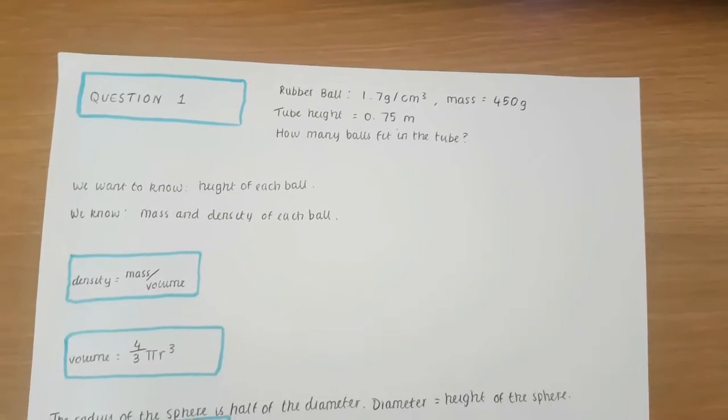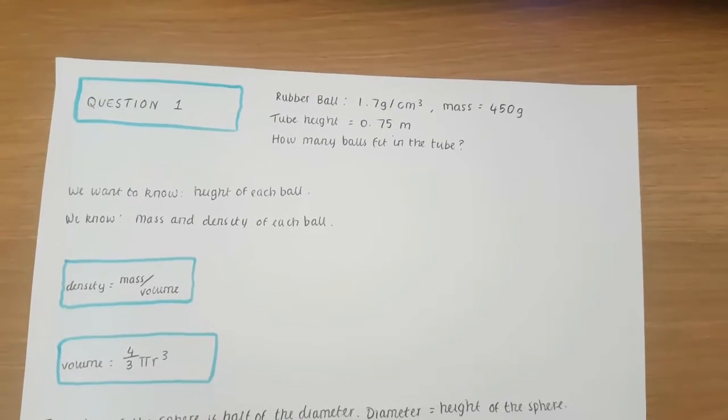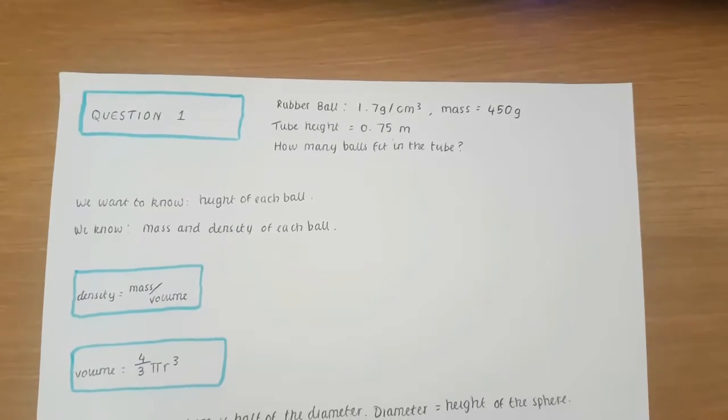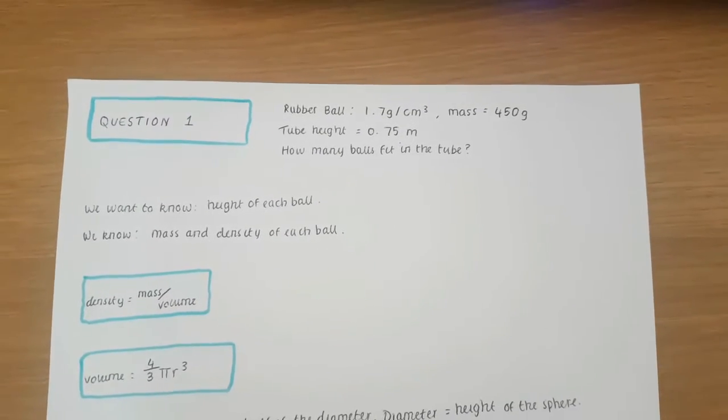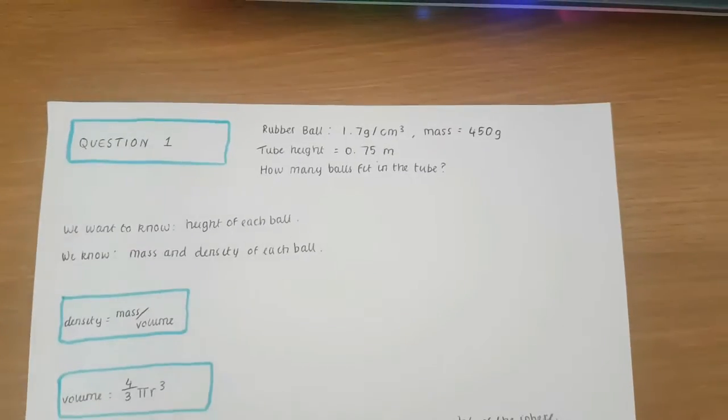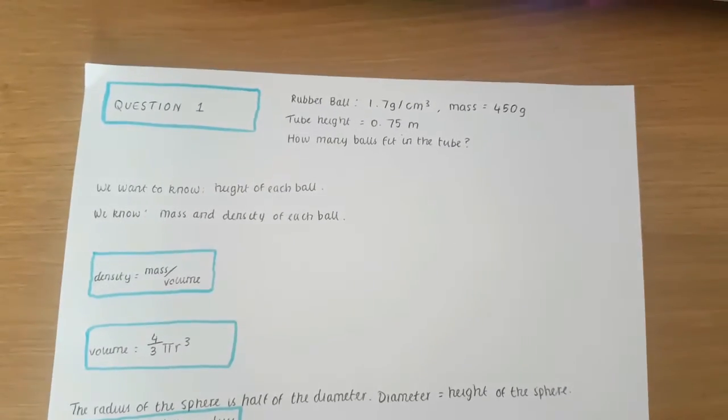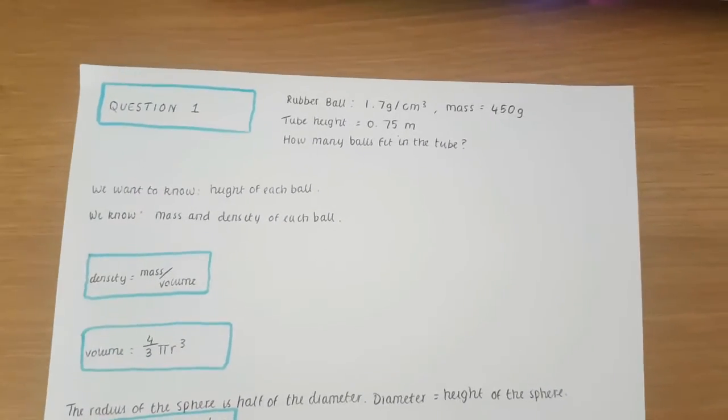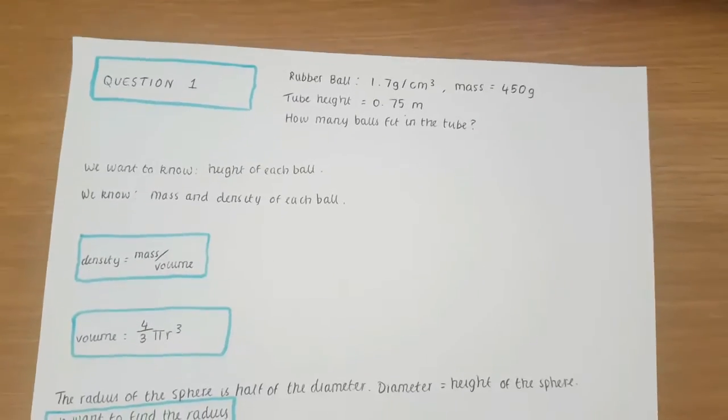So for question 1, we are asked to find how many rubber balls fit into a tube of a certain size. For questions like these, it's usually hard to tell what you need to work out. So the best thing to do is write down what you're told or what you know, and then try and figure out what we want to know and how we can use this.